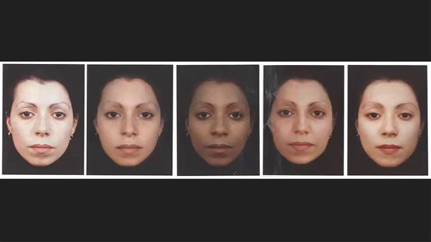But here, the varied skin tone and makeup compete for working memory space, causing it to take you more time to figure out that these are all the same face.